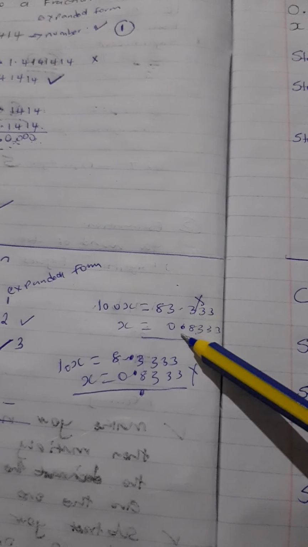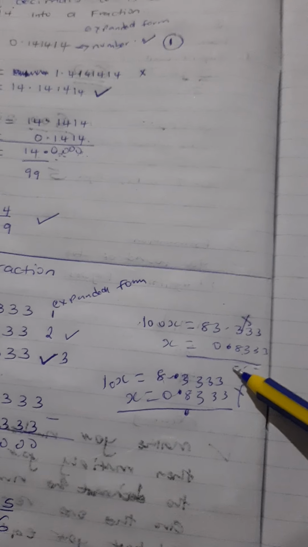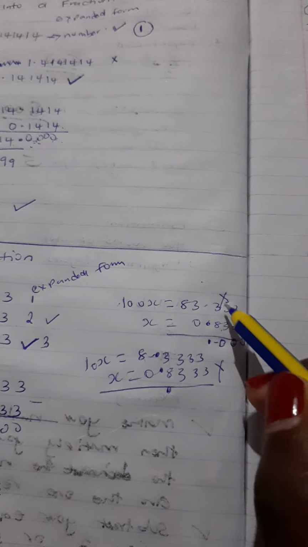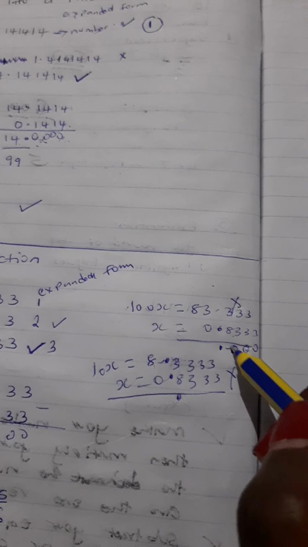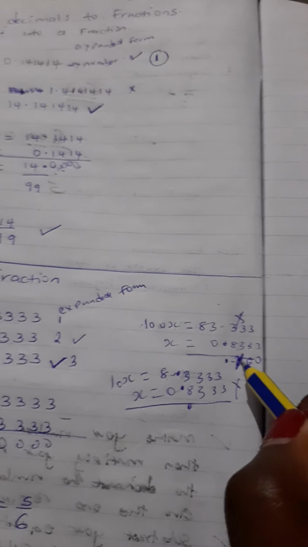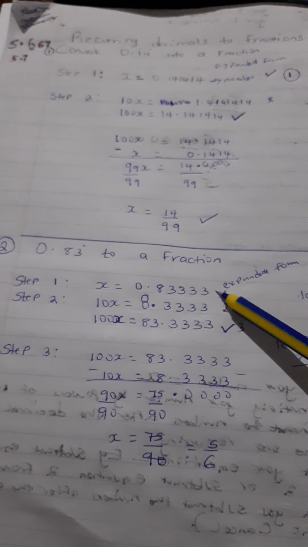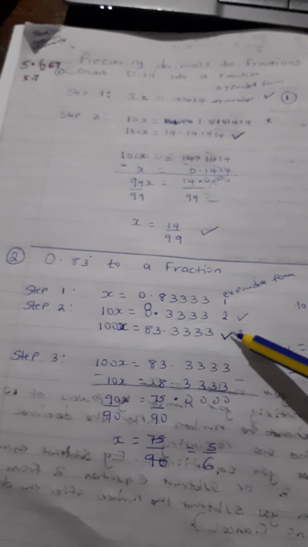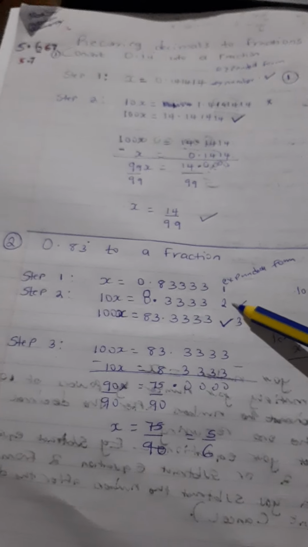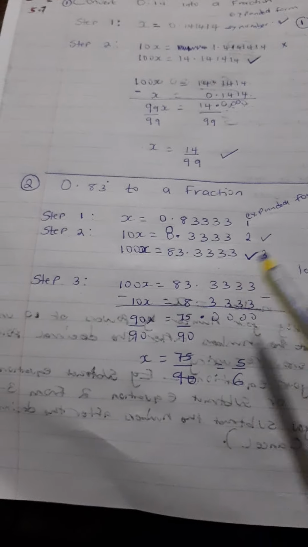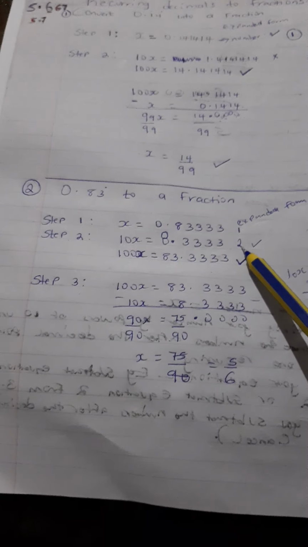Can you see I'm also not able to get zeros after the decimal point? After the decimal point, I should be able to get 0, but I cannot get zeros in this case. So this is not okay. If I subtract the third and the first equation, I'm still not getting zeros after the decimal point. But if I take my third and the second equation, I'm getting zeros after the decimal point. So in this question here, we are taking the third and the second equation.